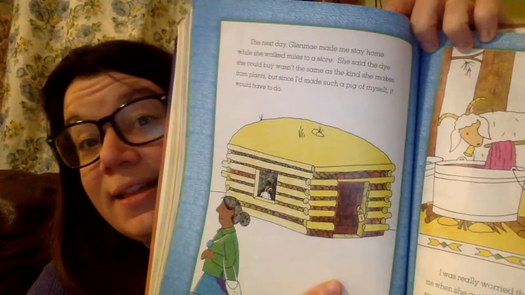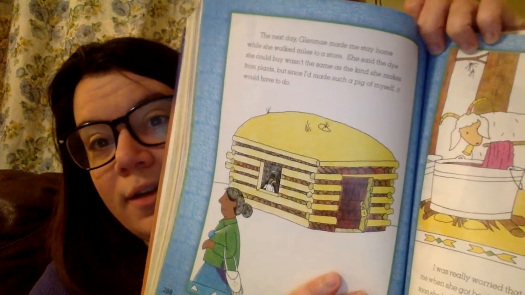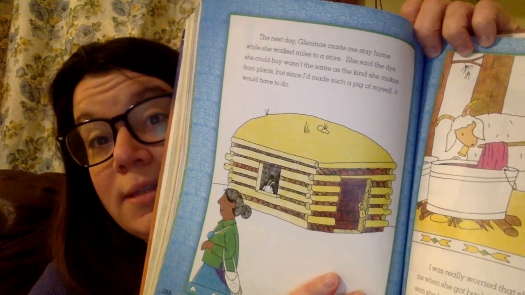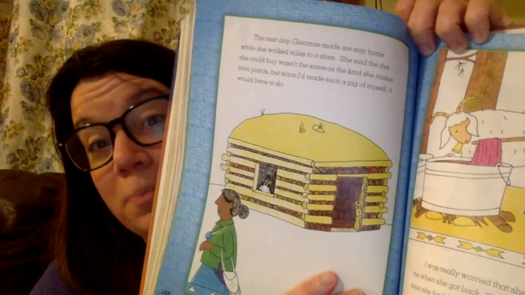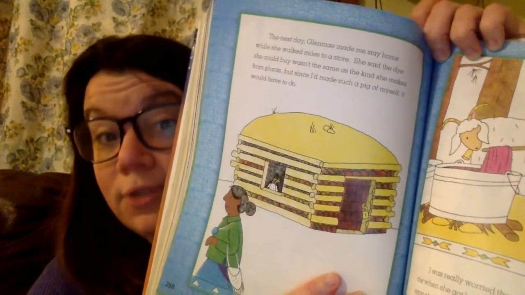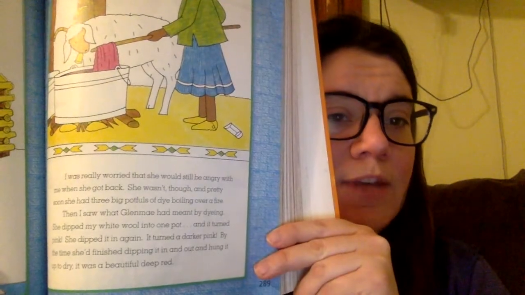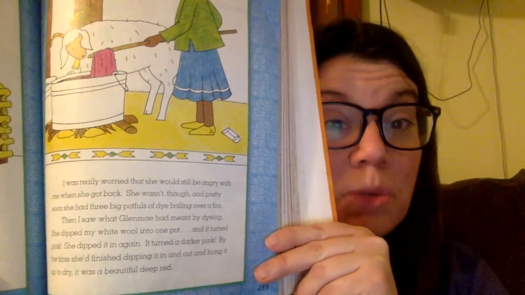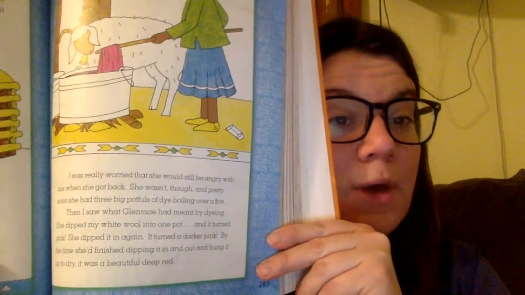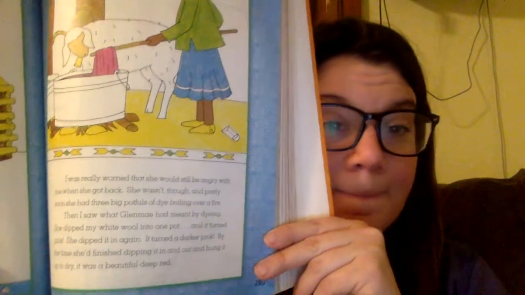The next day, Glen May made me stay home while she walked miles to a store. She said the dye she would buy wasn't the same as the kind she makes from plants, but since I'd made such a pig of myself, it would have to do. I was really worried that she would still be angry with me when she got back. She wasn't, though, and pretty soon she had 3 big potfuls of dye boiling over a fire.